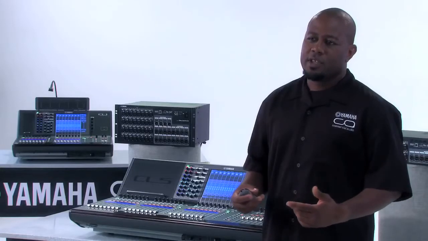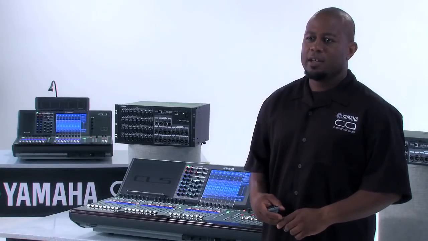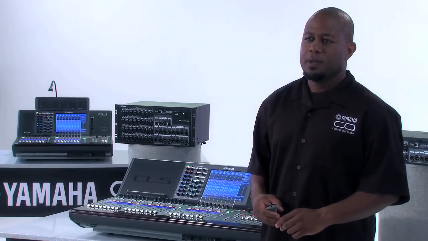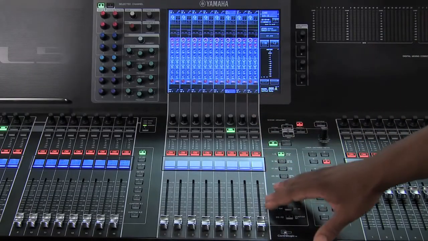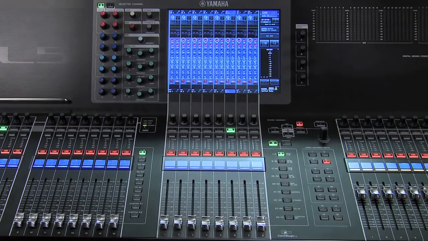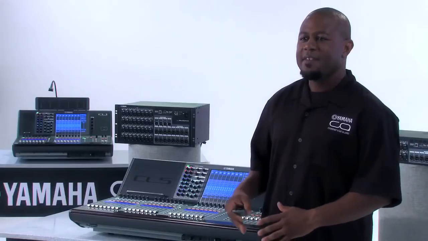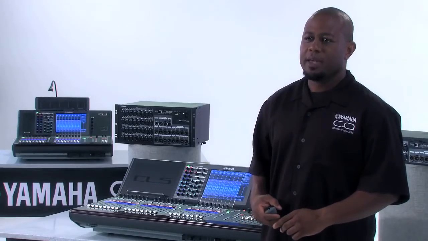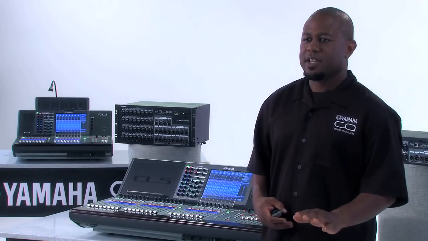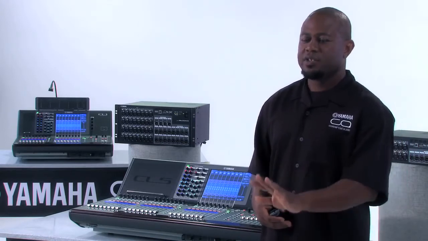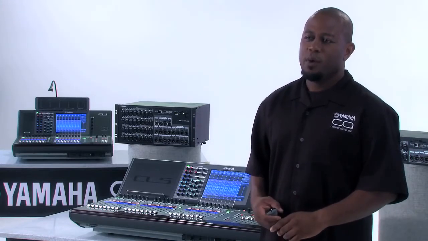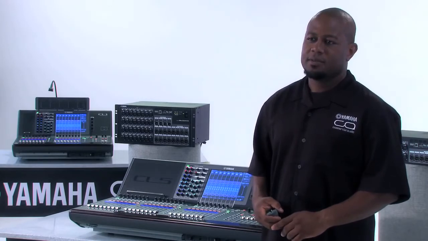The Centralogic mixing area is located in the center portion of the console, and is one of those things that makes the console very easy to operate and use. There are 8 faders within the Centralogic fader bank, a selected channel section, a touchscreen display, and 4 user-defined knobs.